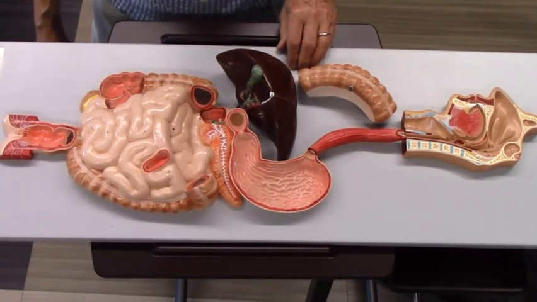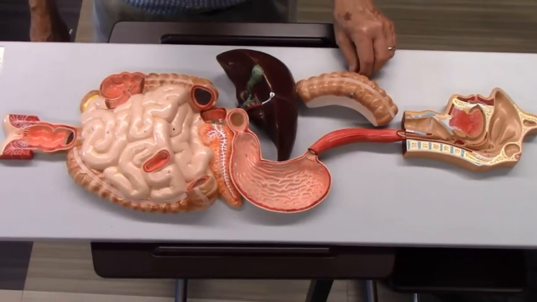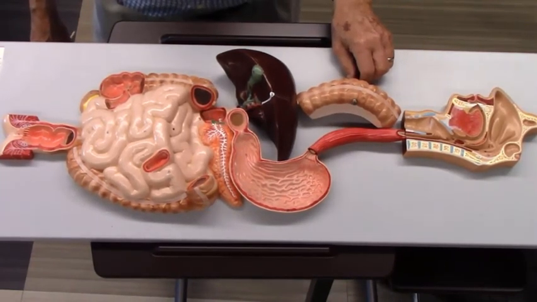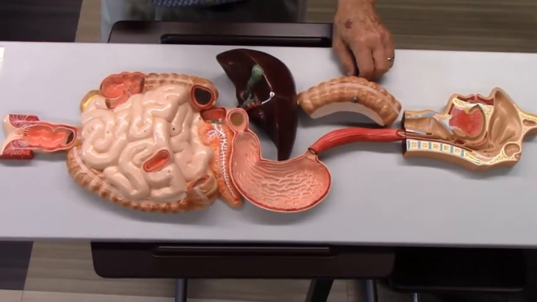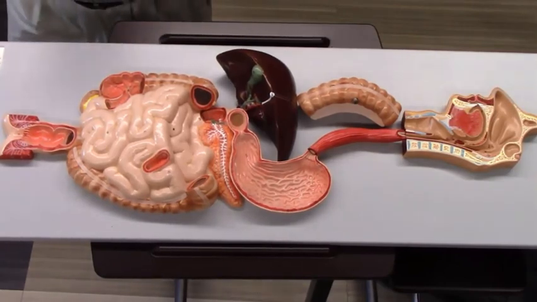Okay, so that's basically what you have with the digestive tract. I suggest that you watch this video closely, because this is a good model to give test questions on.